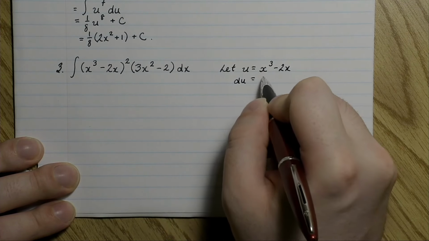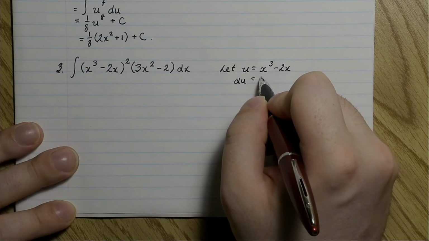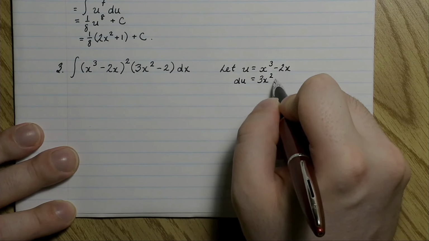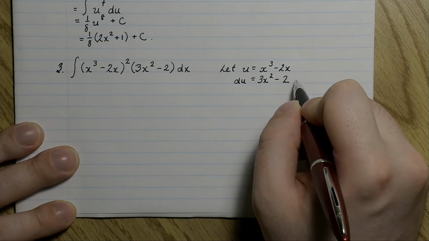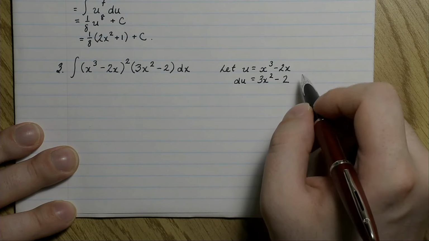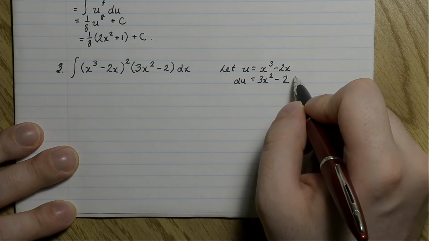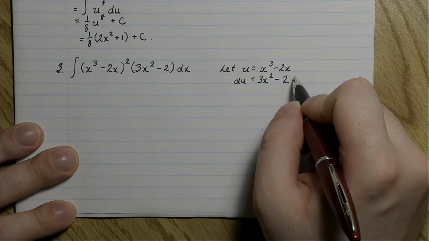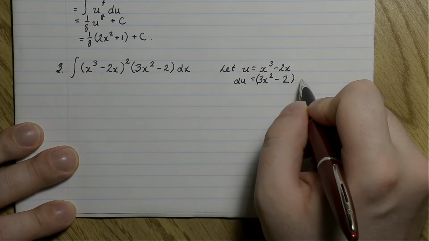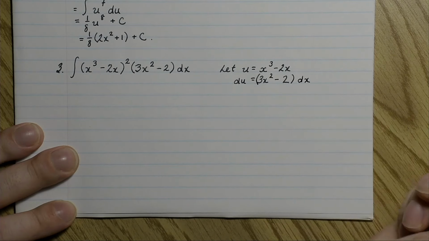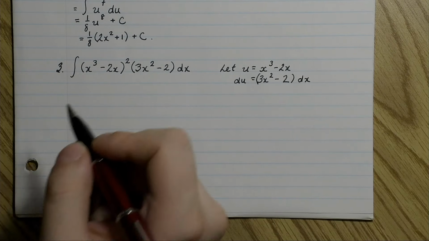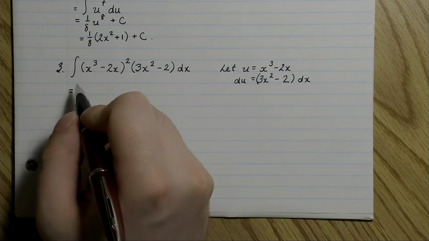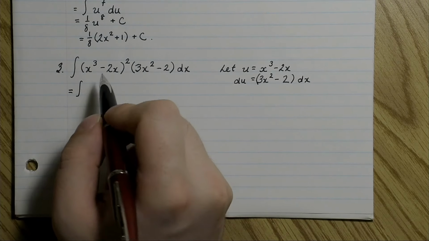And we differentiate that, so differentiating the x cubed becomes 3x squared, and the 2x becomes just minus 2. And this is all times dx. Okay. So now I can start to replace that.